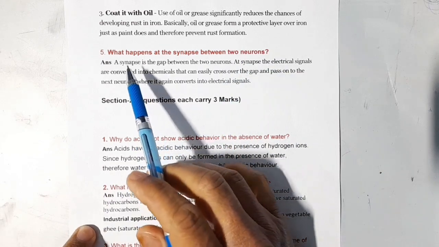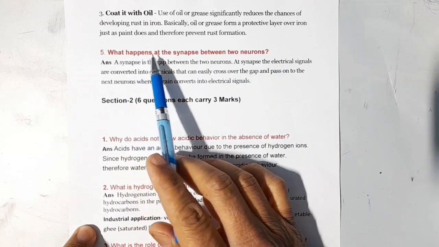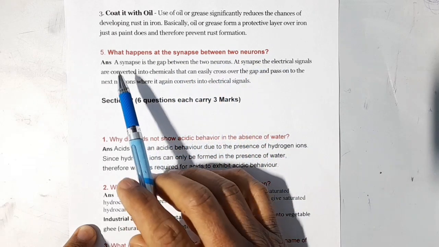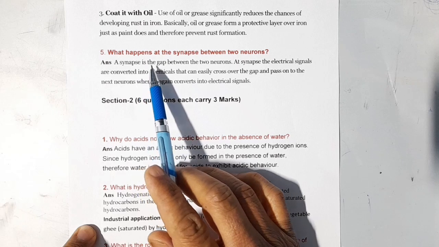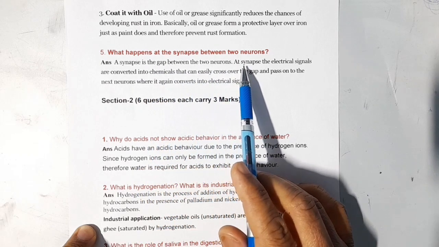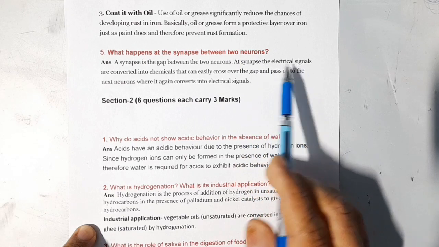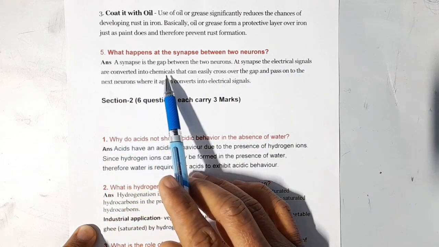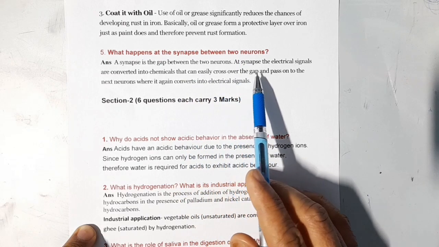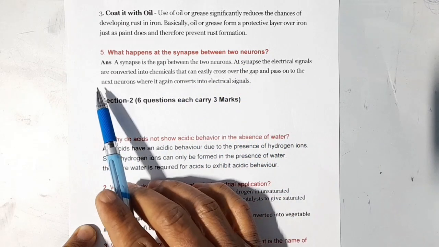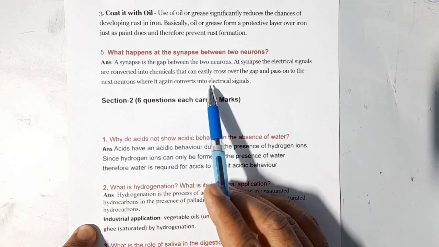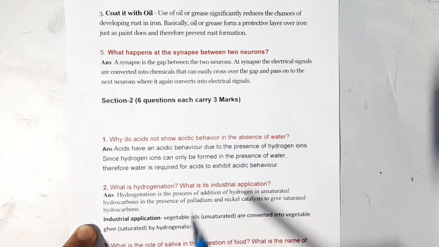Our next question is, what happens at the synapse between two neurons? A synapse is the gap between the two neurons. At the synapse, the electrical signals are converted into chemicals that can easily cross over the gap and pass on to the next neuron, where they are again converted into electrical signals.